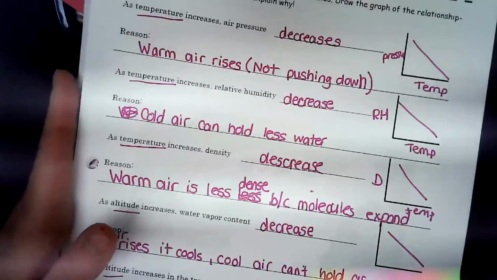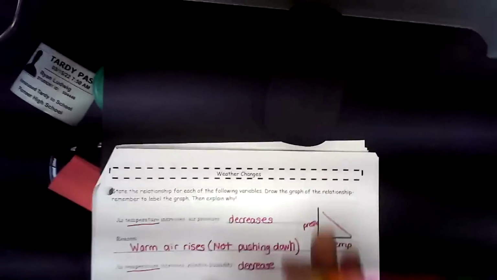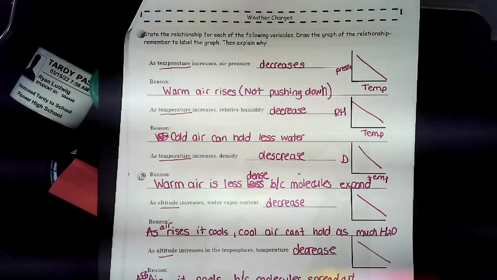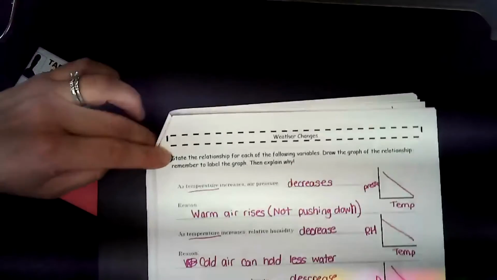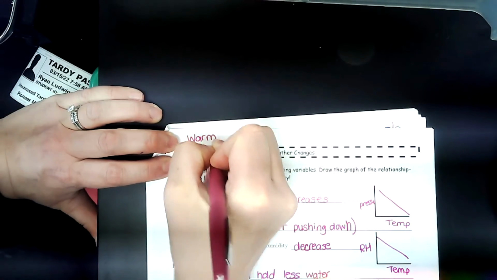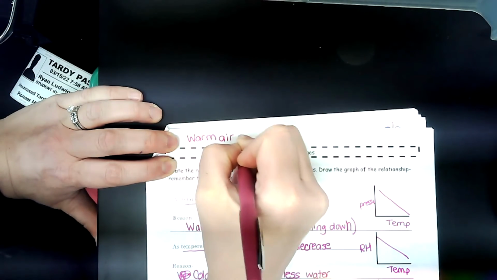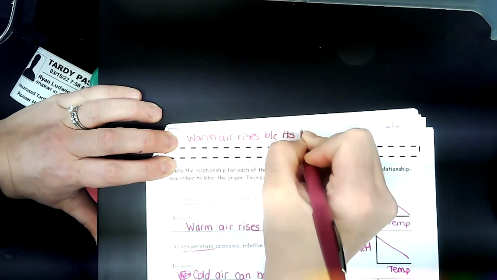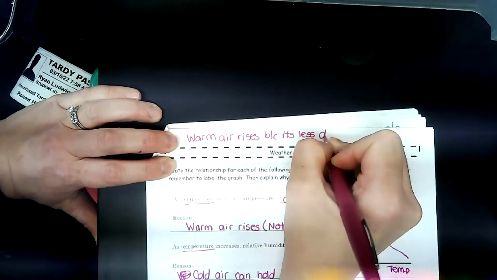Guys, there was a theme on this whole entire sheet. Yes, they all decrease. That's not the theme I'm talking about. What were some key points that you have to know to basically answer all of these? You need to know warm air rises because it's less dense.